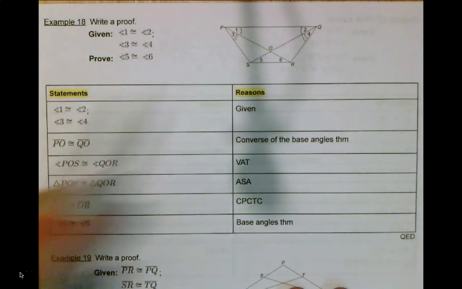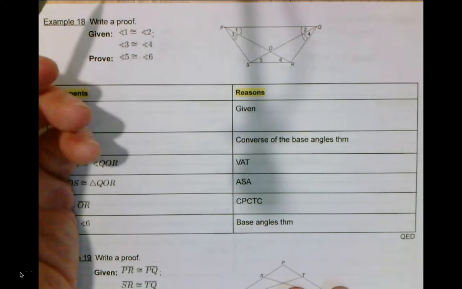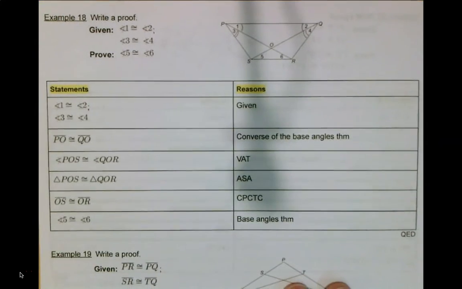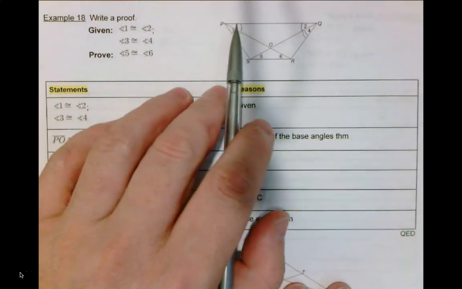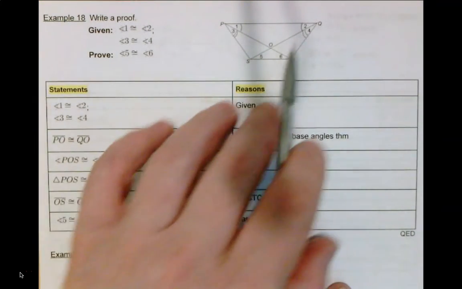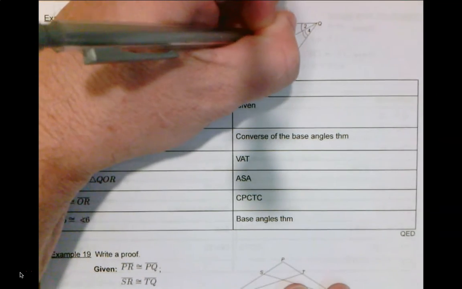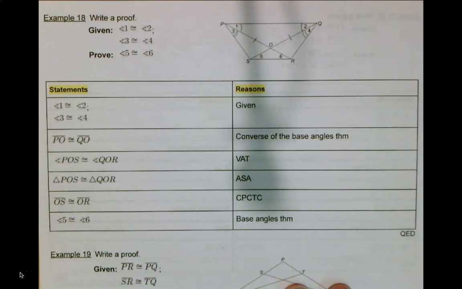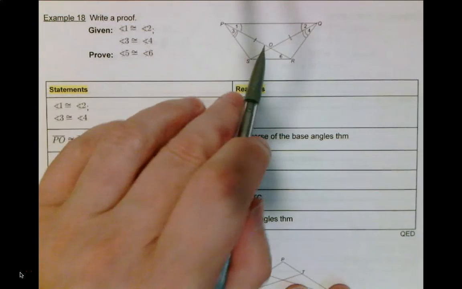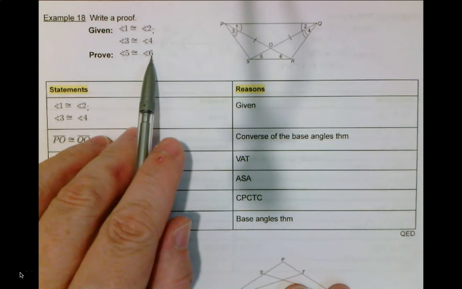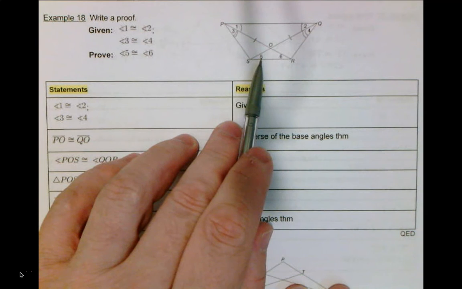Okay, angle 1 congruent to angle 2. What does that gain us? Hopefully at this point we've got enough of these problems that we start to see it's isosceles. PO is congruent to QO, by the converse of the base angles theorem. Our goal is to get angle 5 congruent to angle 6, here and here.